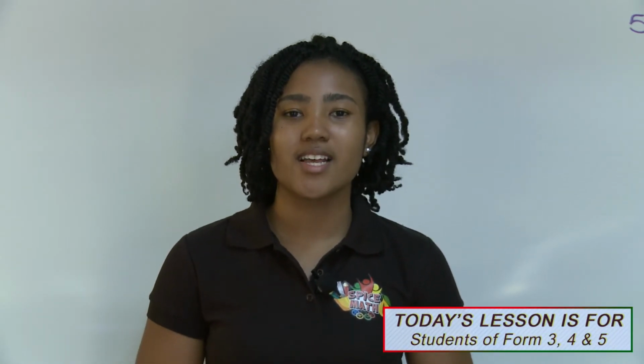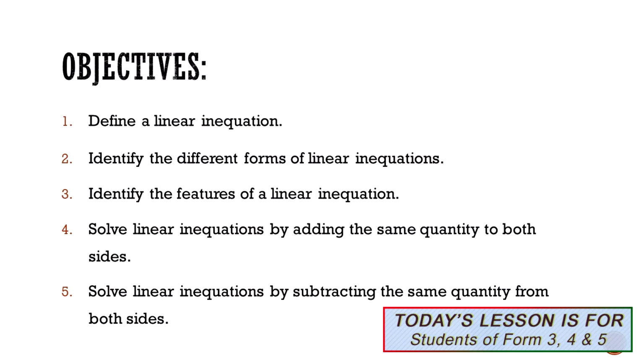Hello everyone, and welcome back to another episode of Spice Math. In this lesson, we are going to be solving the linear inequation, part 1. This lesson is catered for forms 3 to 5. Let's take a look at our objectives. Here are our objectives.